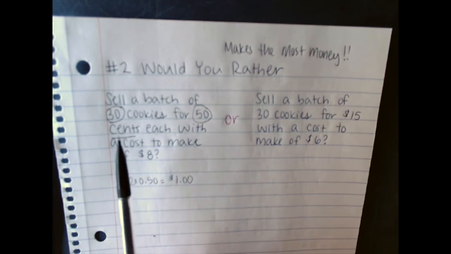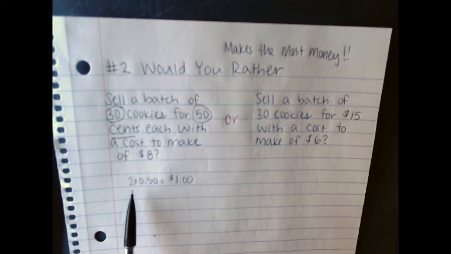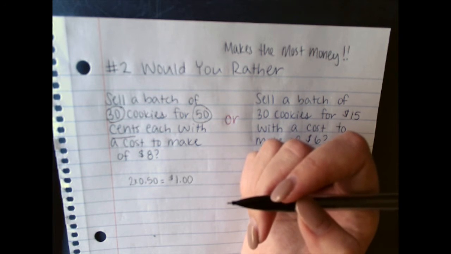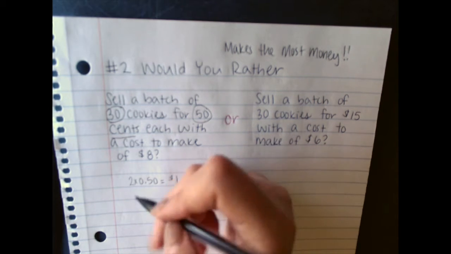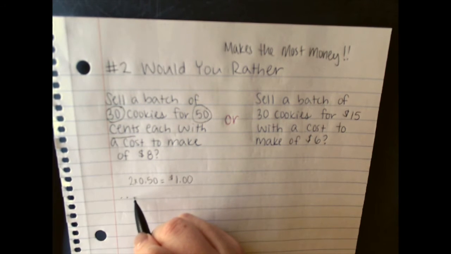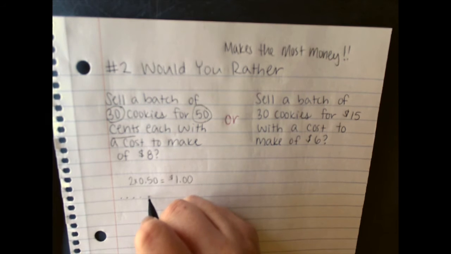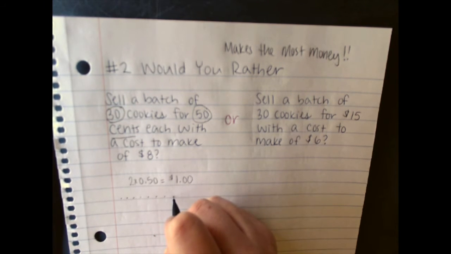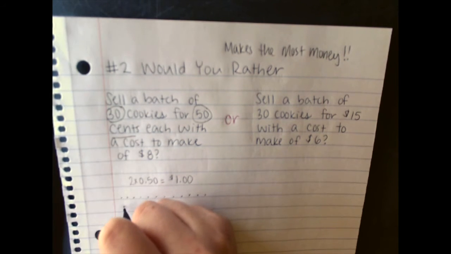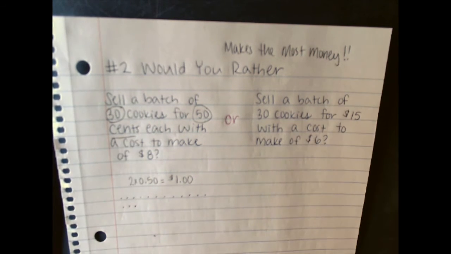So then I could use that to figure out, okay, well, if it takes me 2 cookies to make $1, I could skip count all the way up to 30 and figure out how much I would make if I sold those 30 cookies. So I'm going to skip count by 2s. 2, 4, 6, 8, 10, 12, 14, 16, 18, 20, 22, 24, 26, 28, 30. Boom. I've sold 30 cookies now.